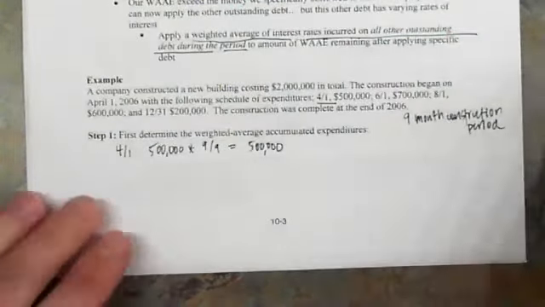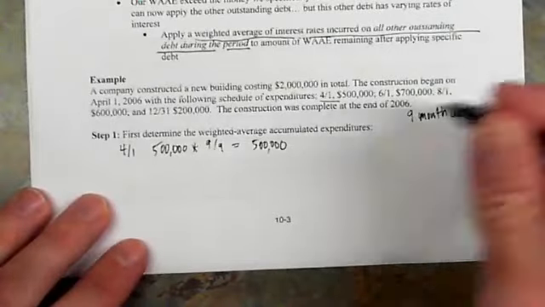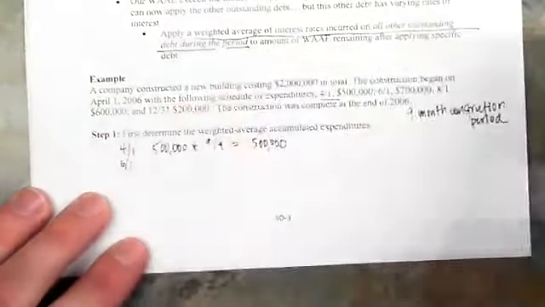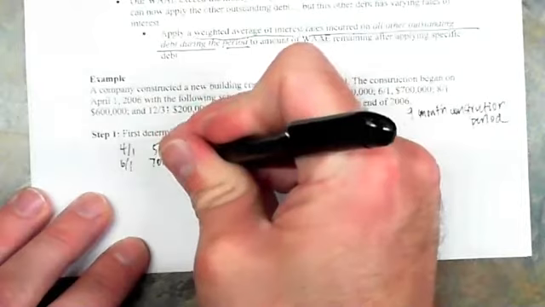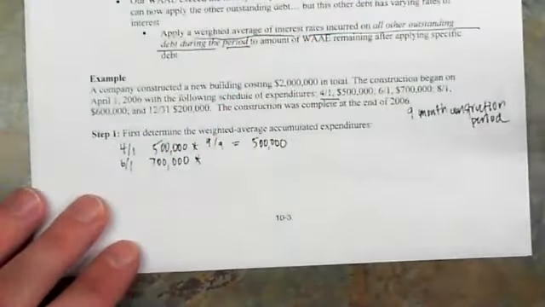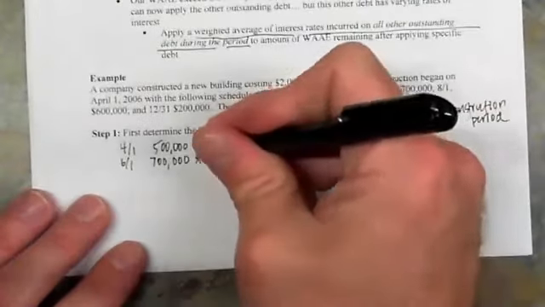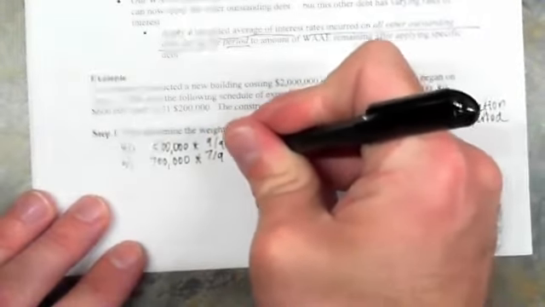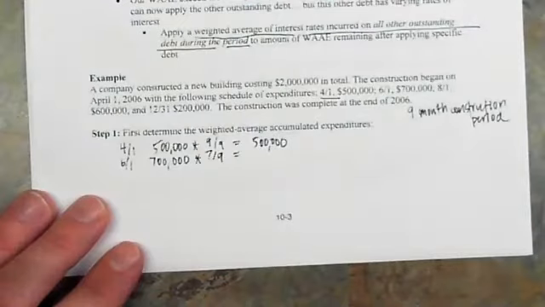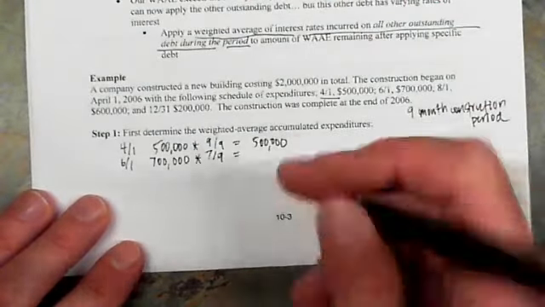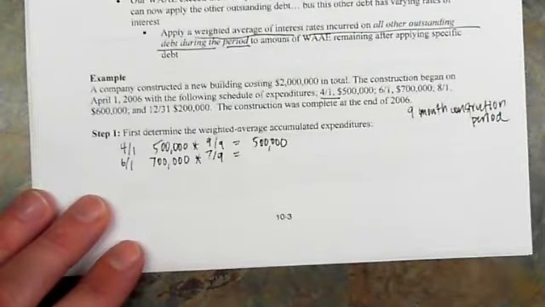And then we go to the June 1st payment. It's $700,000. June 1st, we have 7 months until the year end, so that would be 7 of the 9 months. And then that would give me 700 times 7 divided by 9.